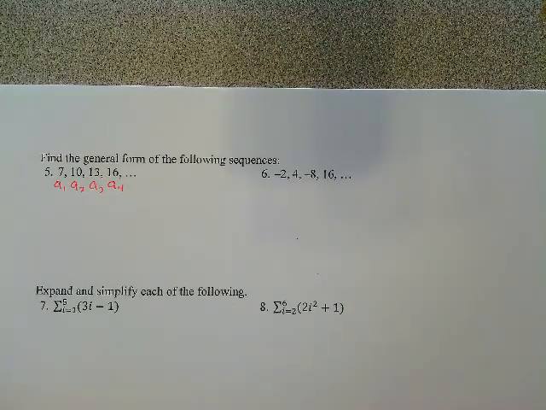The other thing that you want to end up with is something that allows you to count. In other words, we want to use n equals 1, n equals 2, n equals 3, n equals 4 kind of things. So we need to find a 1, 2, 3, 4 type of pattern within our sequence of numbers.